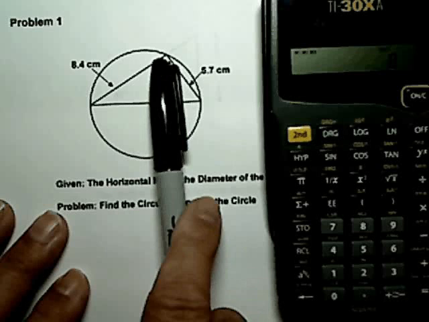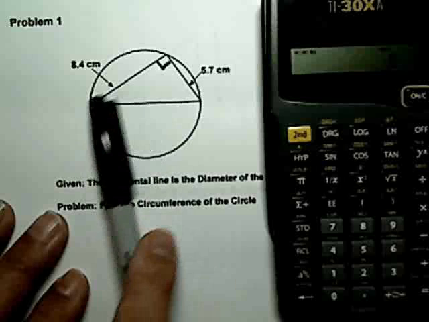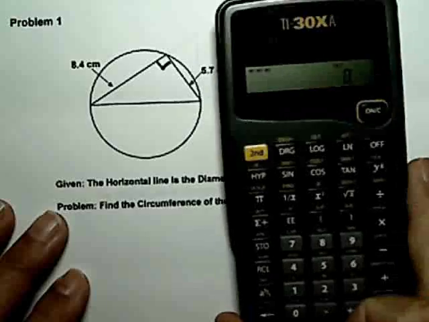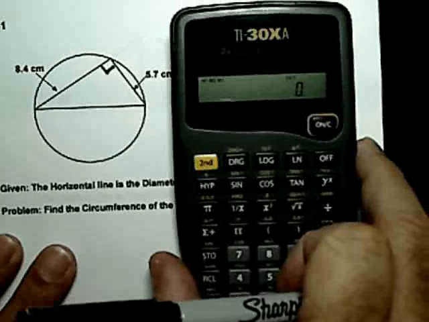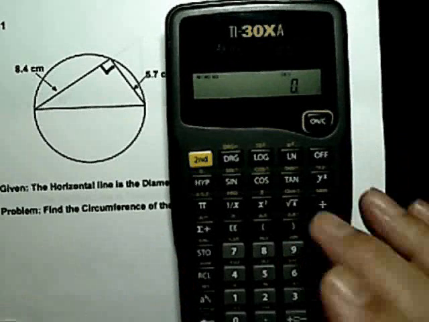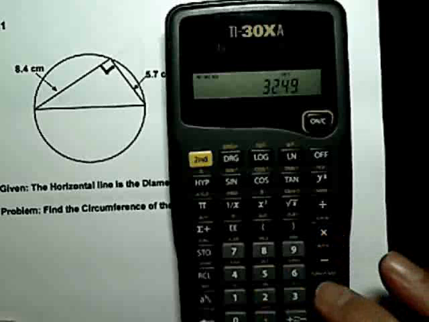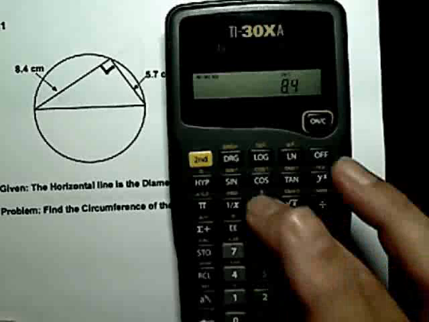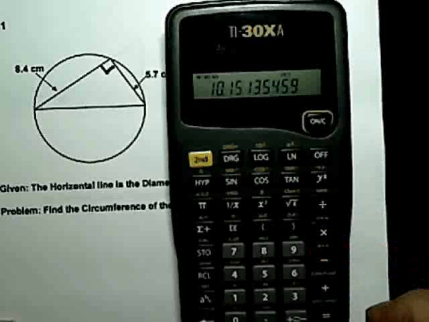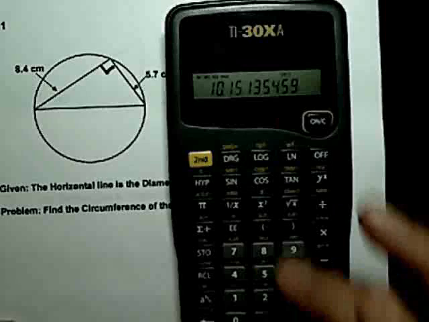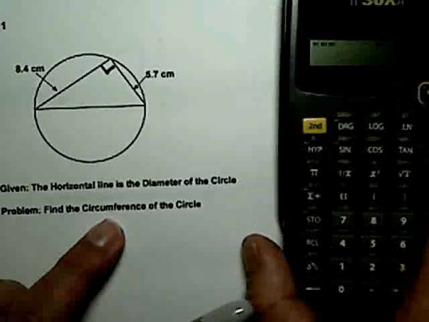Now, you've learned from geometry, one of the basic things you learn, is how to find a third side when you know two sides of a right triangle using the Pythagorean theorem. And we'll do that very quickly here. Let me see if I can get this so you can see it all. We take 5.7 and we square it, and we add that to 8.4 squared, and we see what that sum is, and we take the square root, and that is 10.15, or I will fix this to one decimal place, 10.2 is the diameter, and I wanted the circumference.